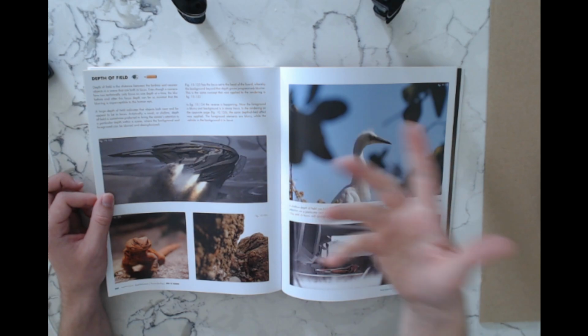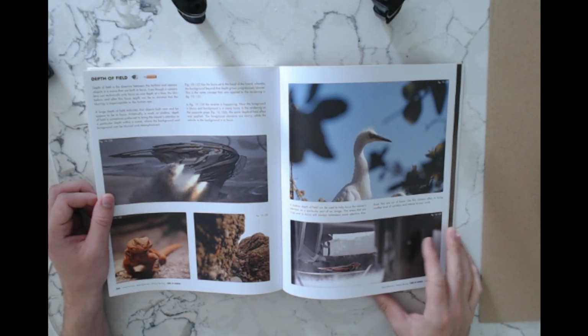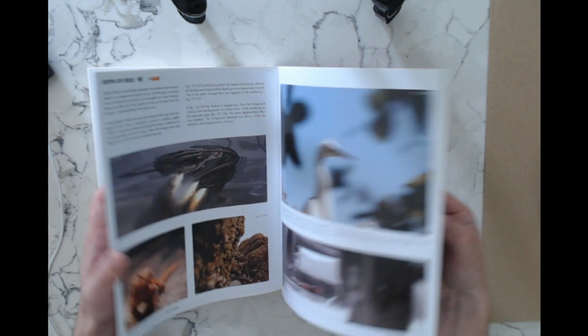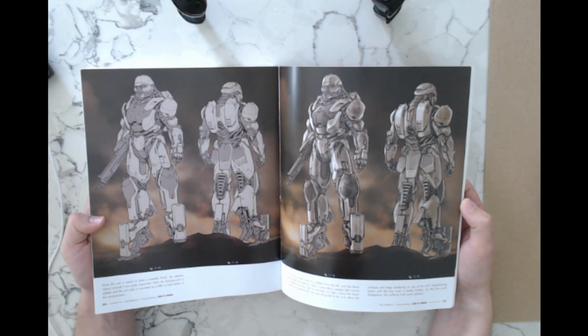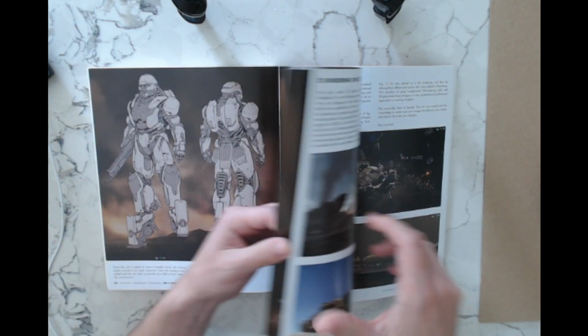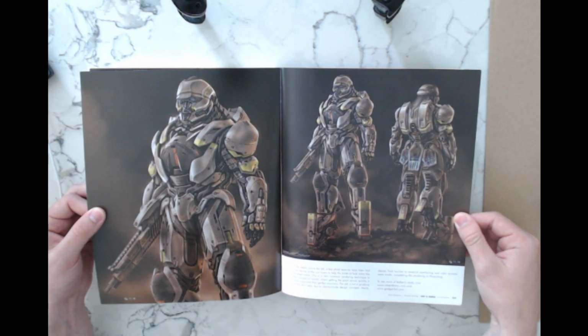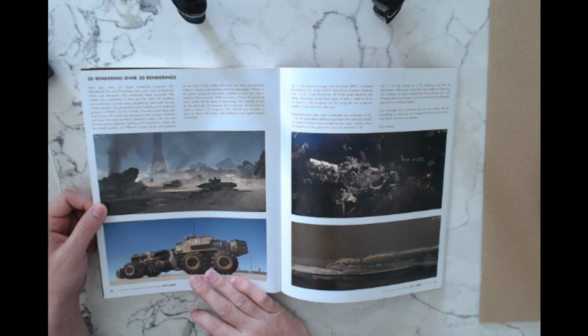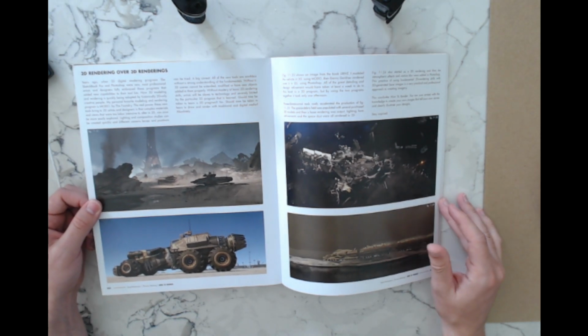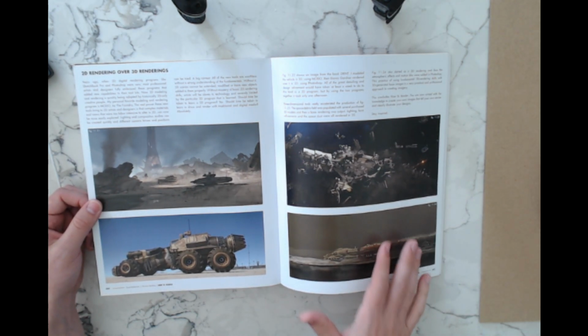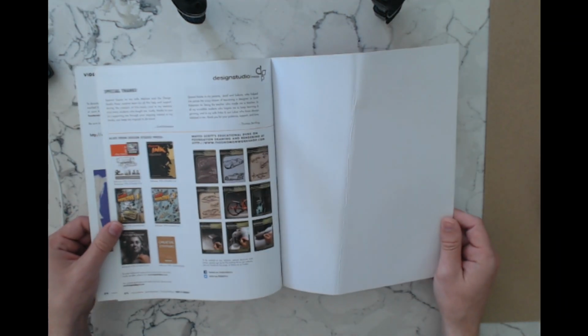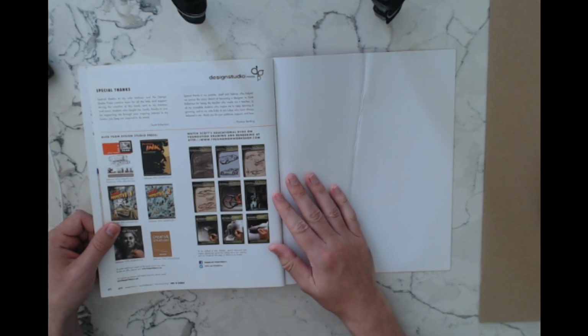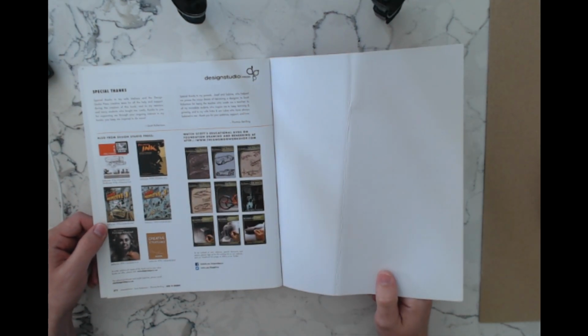Things like depth of field, I'm never going to use it, not in the artwork that I do, but it's cool that it's there. Looks like he's got a bit of a cyborg man, and he's taking you through the rendering process of that, which is very cool. And we've got some nice digital paintings here. Wow. And then we've got some book references, some book referrals, I guess.